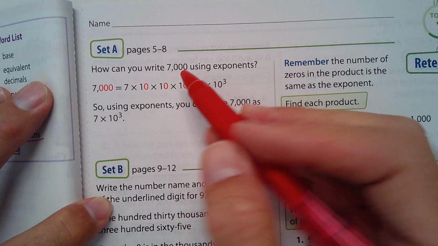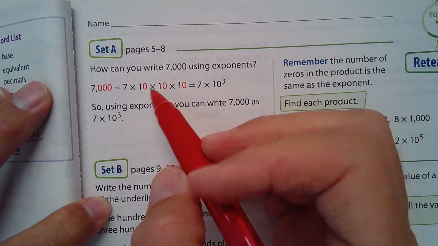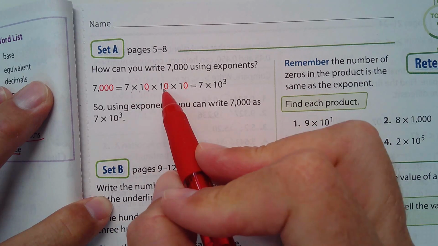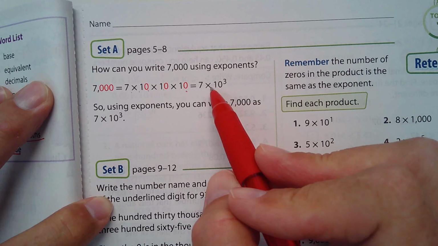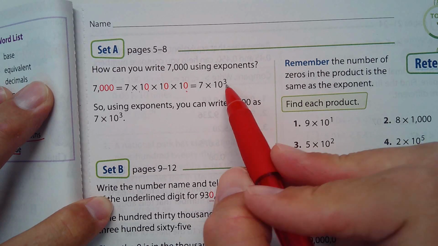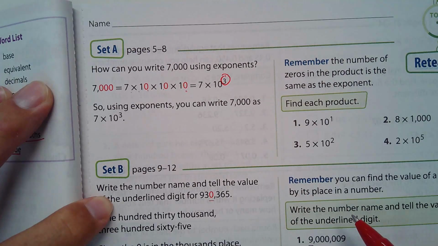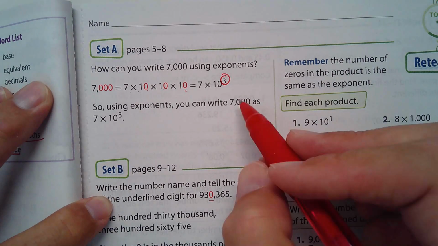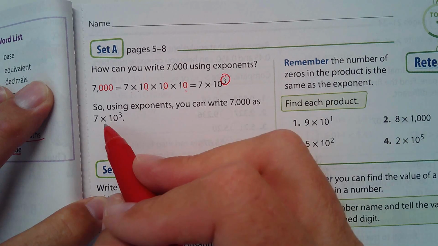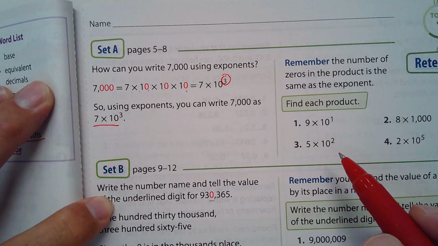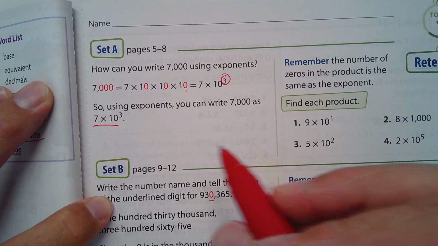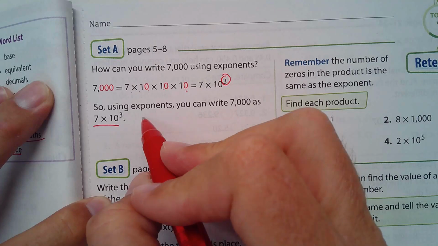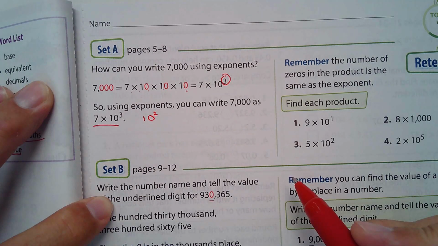It says, how can you write 7,000 using exponents? 7,000 is the same thing as 7 times 10 times 10 times 10, which is equal to 7 times 10 to the third. So this is your exponent. You guys should know that by now. And so using exponents, you can write 7,000 as 7 times 10 to the third power. Okay? Or 10 cubed. Cubed is also an exponent of 3. And squared, 10 squared, that's 10 with a power of 2.